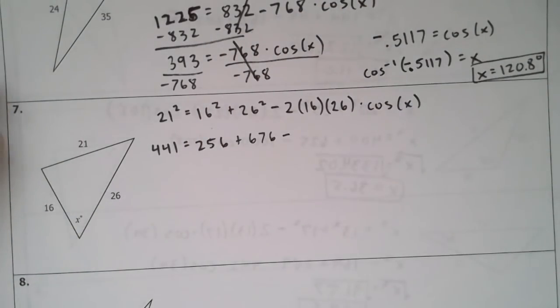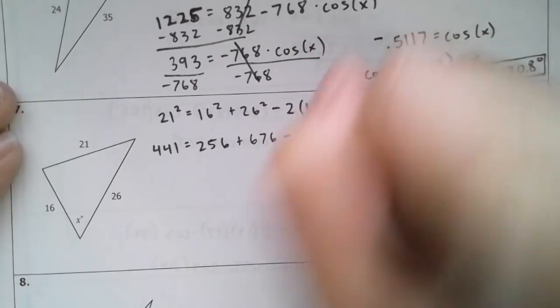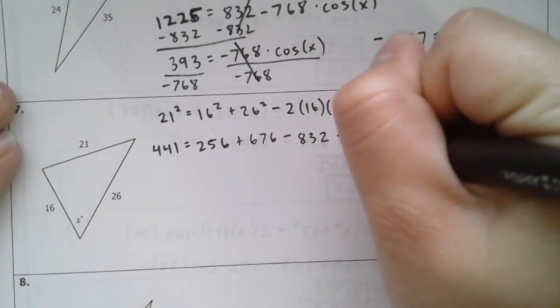And 2 times 16 times 26, you're going to get 832 times the cosine of x.